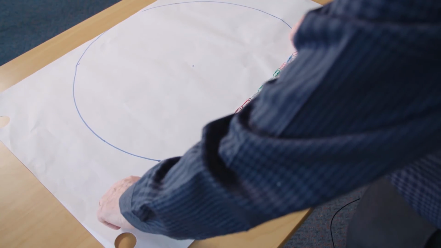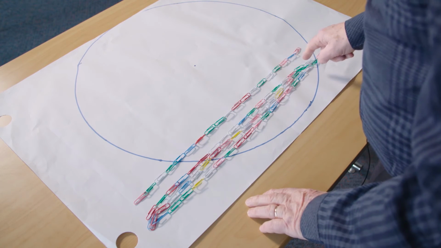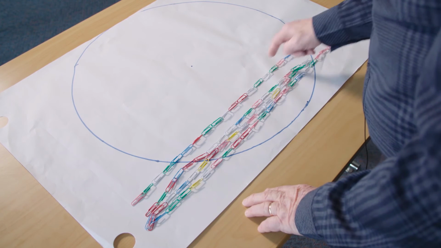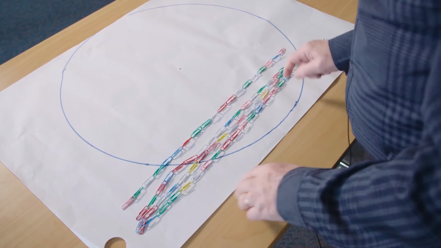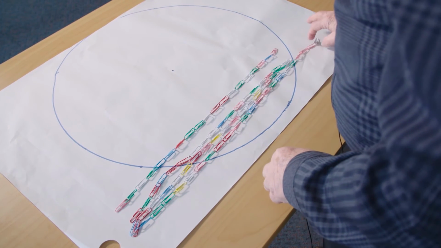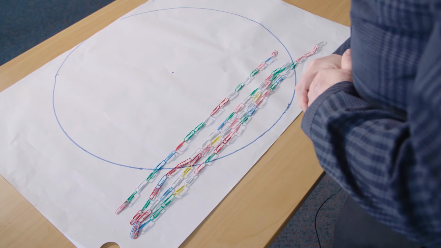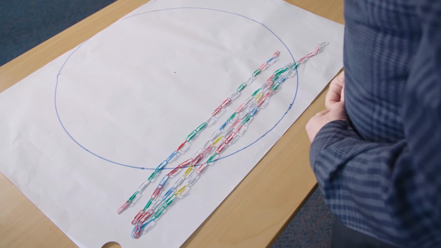So we now have that same relationship. We've now laid out, there's our diameter, and now you can see where our circumference is 1, 2, 3 times the length of the diameter plus a little bit left over. Now you could do that more accurately by counting up the number of paper clips. The number of paper clips is a good way of measuring the actual length of both measurements.